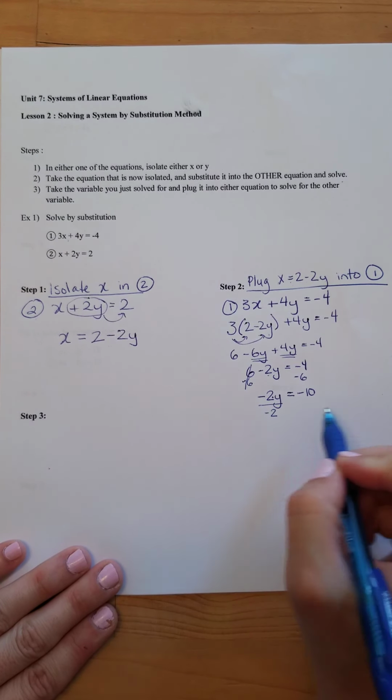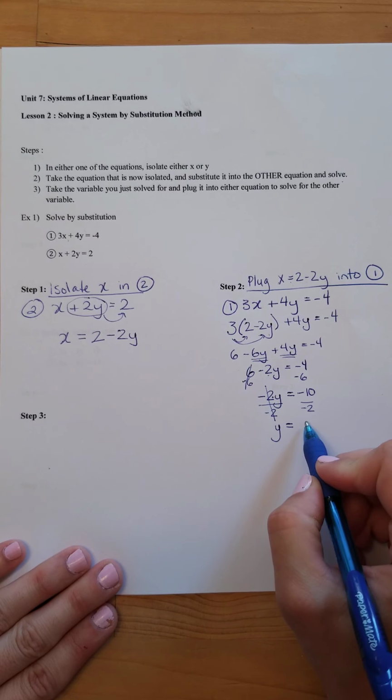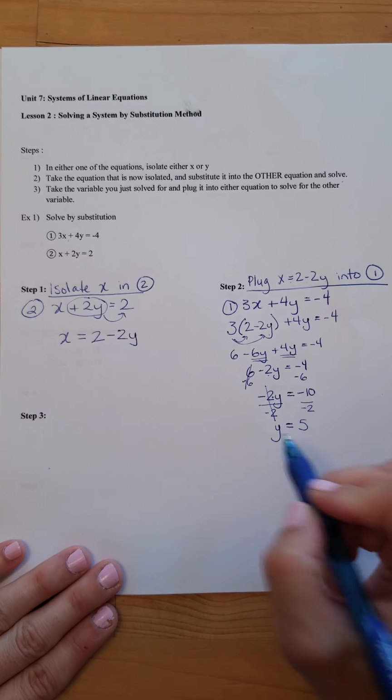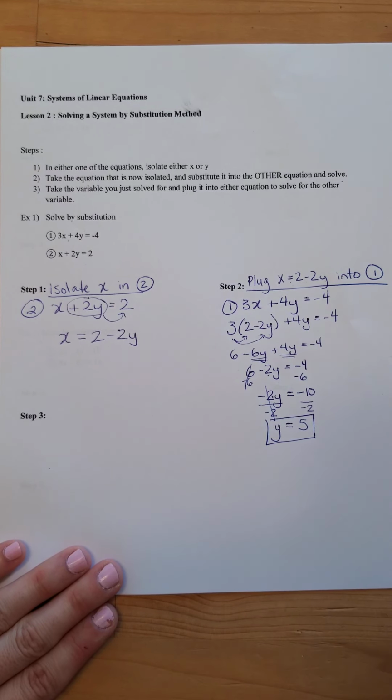So by dividing by negative 2, those cancel. I get y all by itself. Negative 10 divided by negative 2 becomes positive 5. So there you go. I have solved for y. Okay. So remember, your solution is always a point. Like x comma y, coordinates on a graph. So I know my y value is 5.